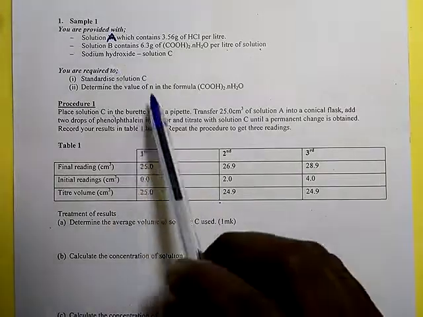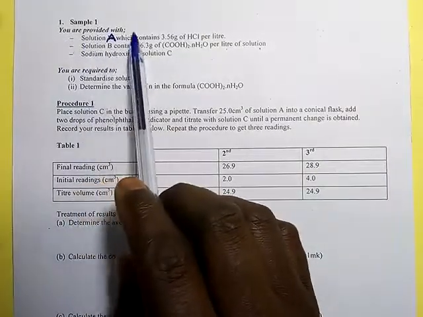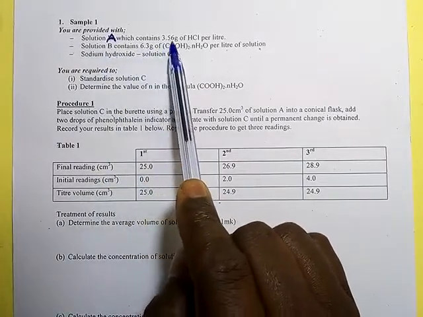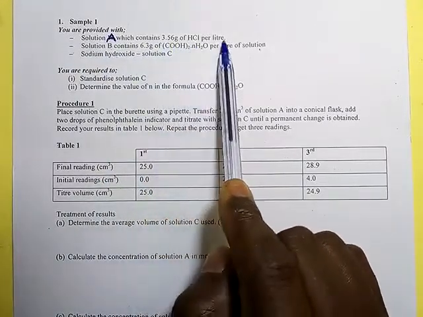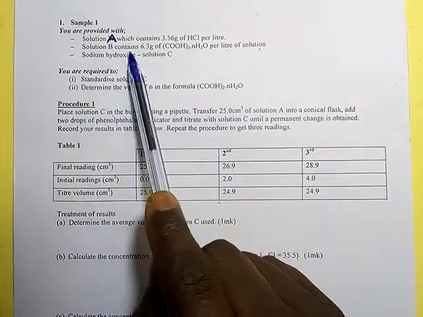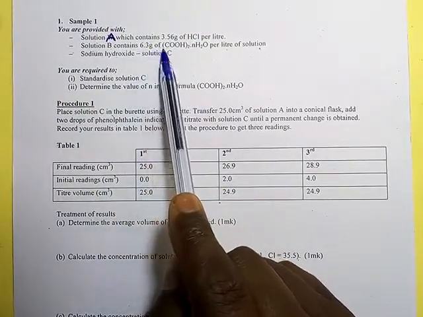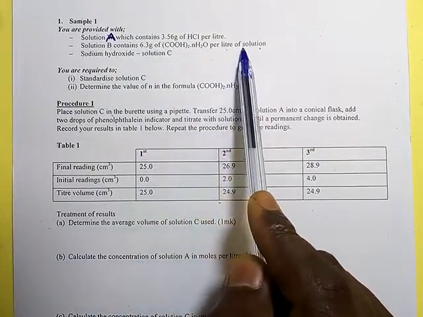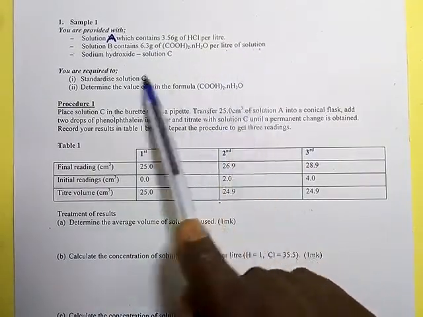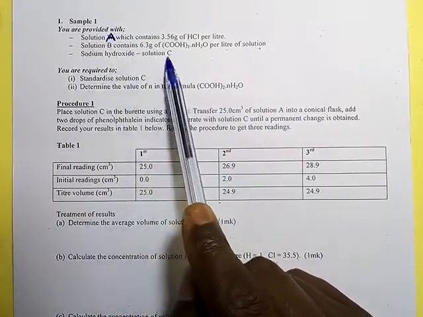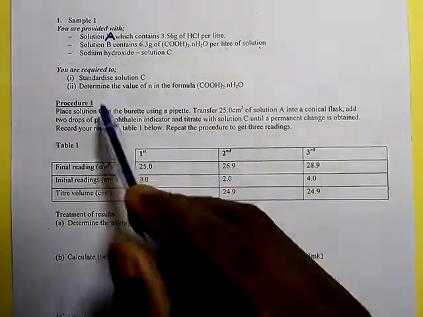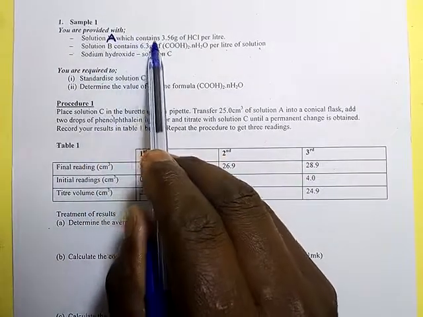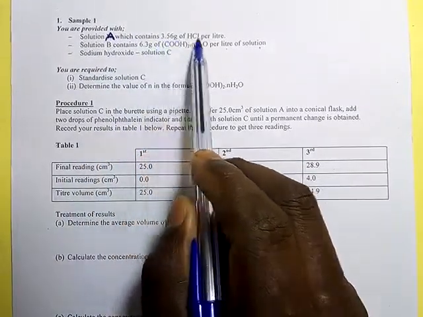Let us look at this question. You are provided with solution A, which contains 3.56 grams of HCl per liter. Solution B contains 6.3 grams of this acid per liter of solution, and sodium hydroxide solution C. So here, before we move on, you need to understand that solution A contains 3.56 grams in 1 liter.